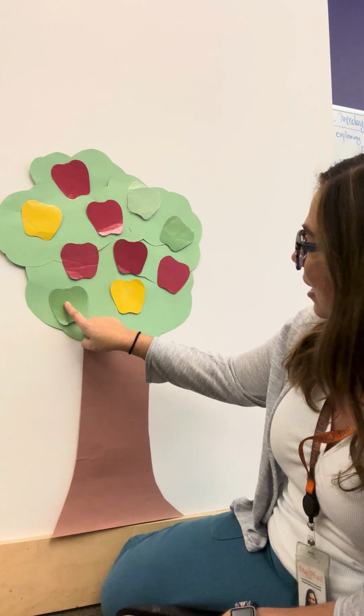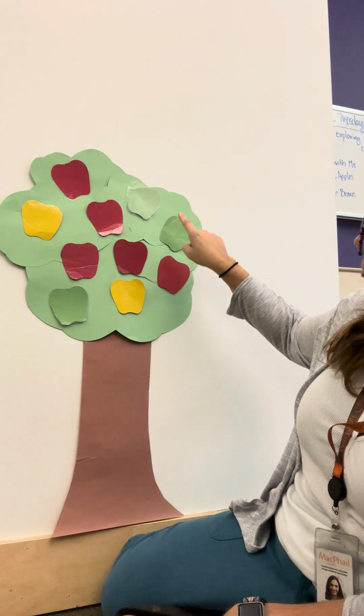All right, let's see how many green apples we have. 1, 2, 3. 3 green apples.